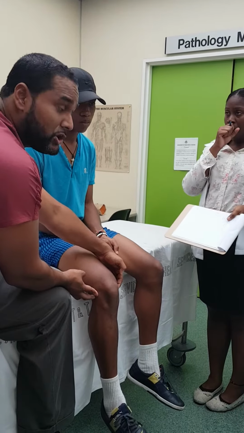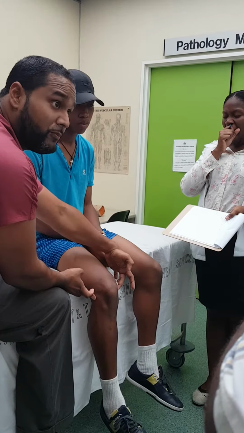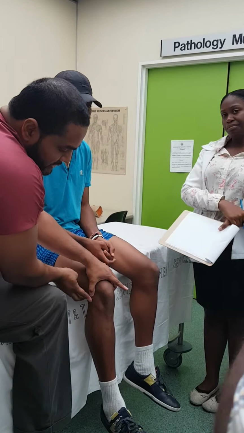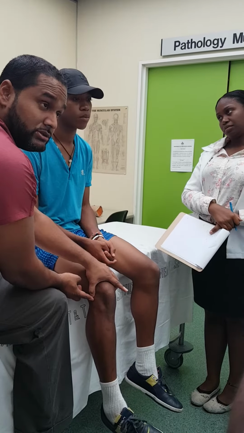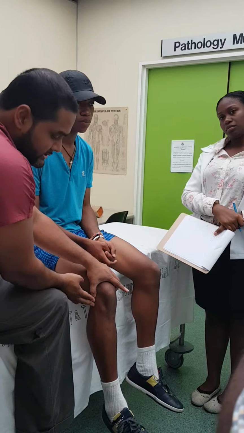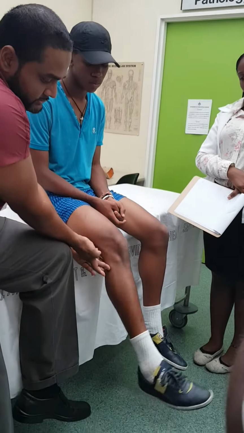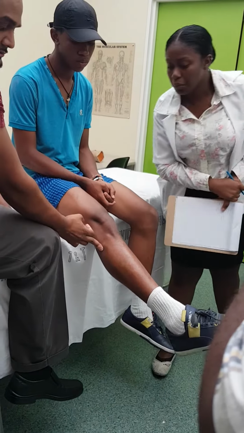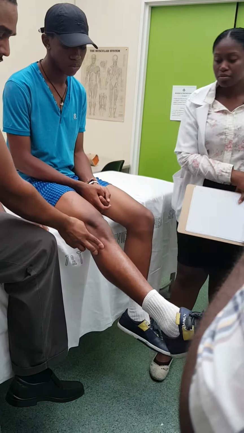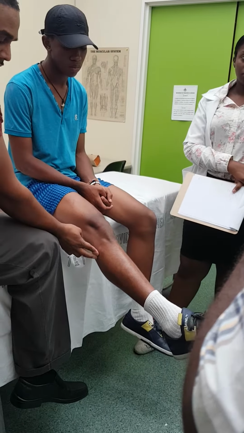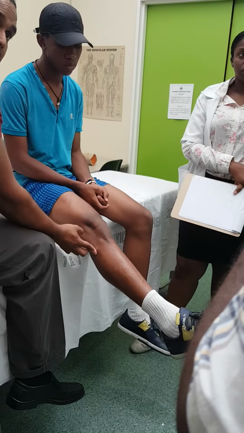Lateral gate, the lateral condyle, medial condyle. Very prominent. So the lateral condyle is where the lateral collateral ligament starts and goes down to the fibular head. Look where the fibular head is. Look how posterior. It's not right here. It's quite posterior. Yeah? And you can palpate the fibular head.